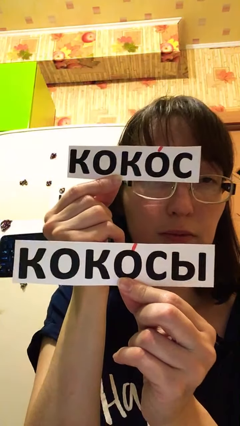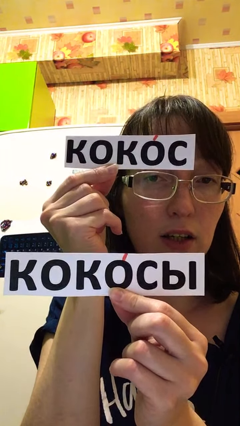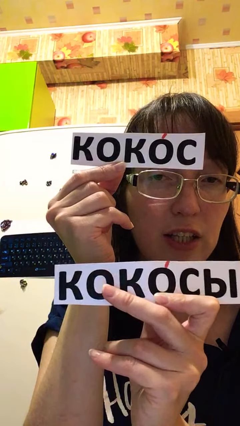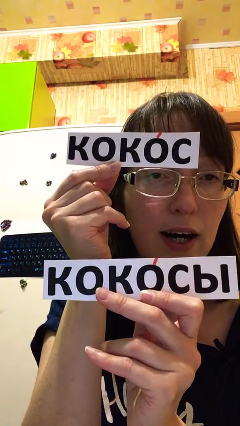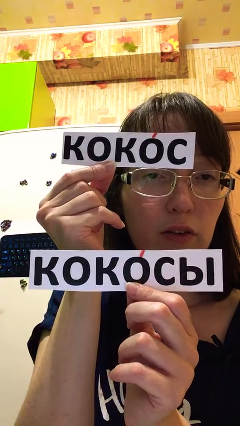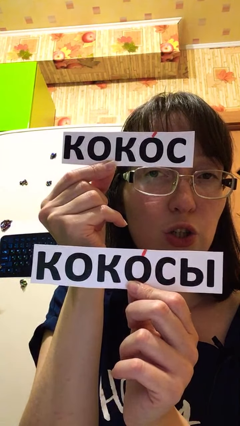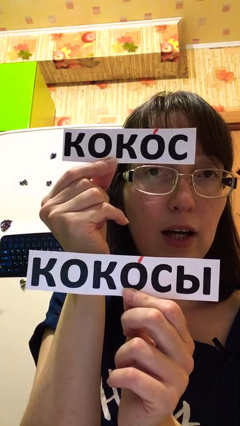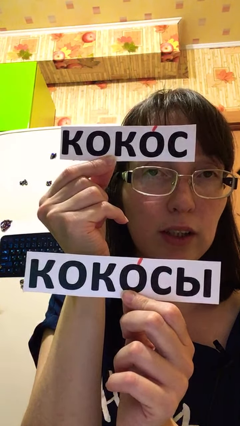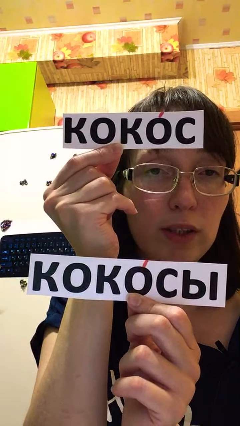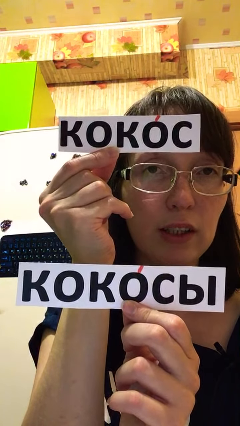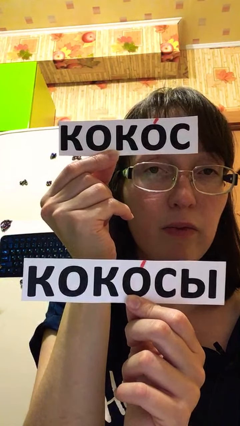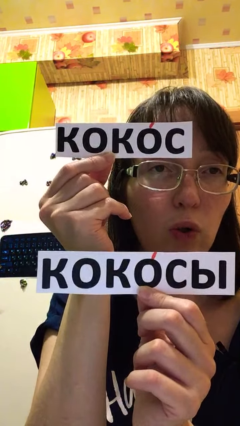Plural. Coconuts. Try to read it by yourselves. Don't forget that unstressed O represents a sound. 1, 2. Кокосы. Кокос, кокосы. A coconut, coconuts.